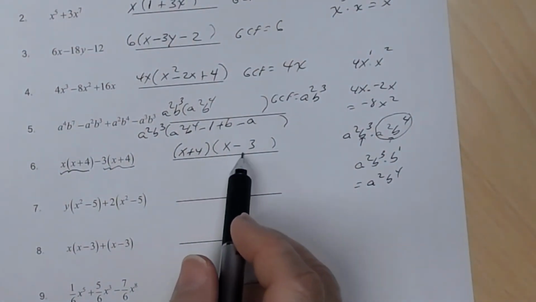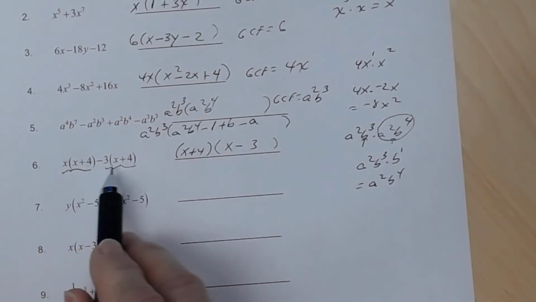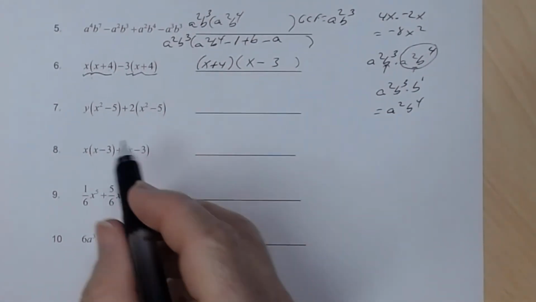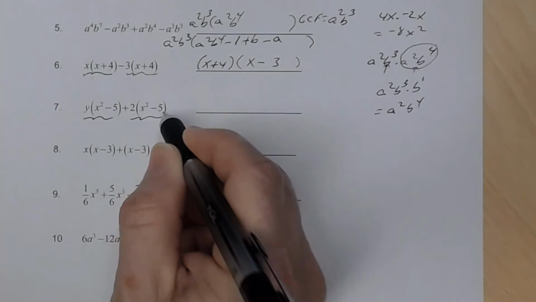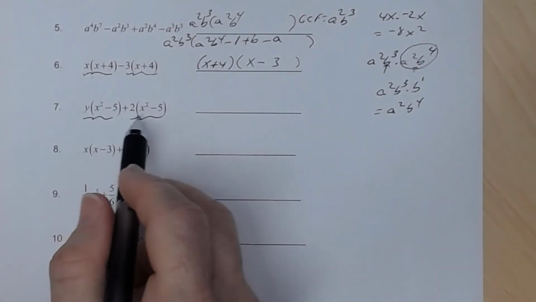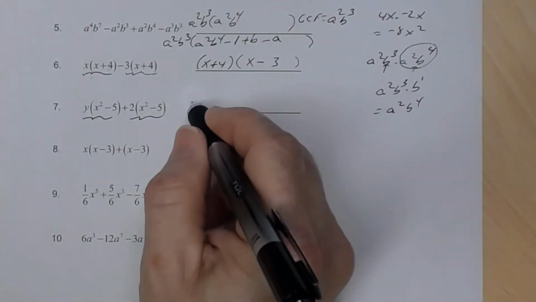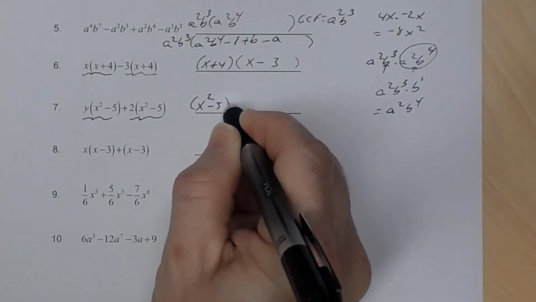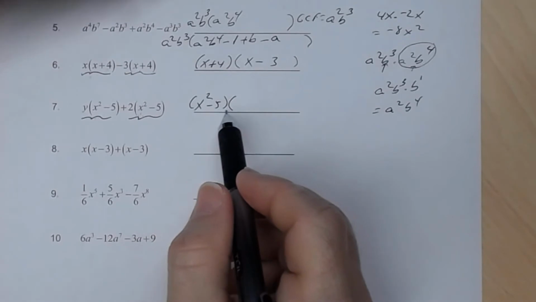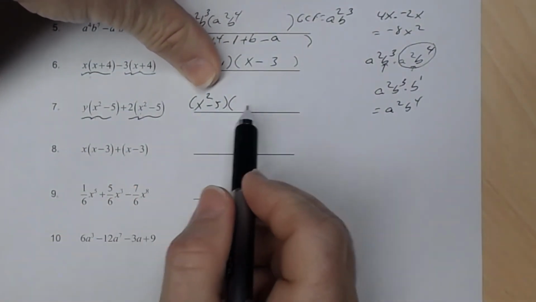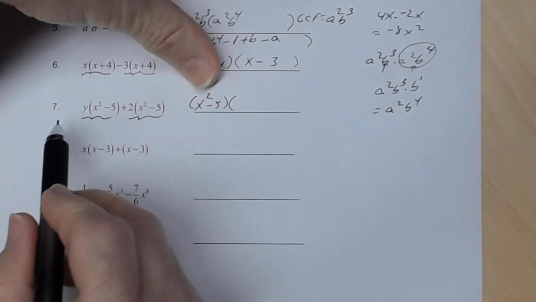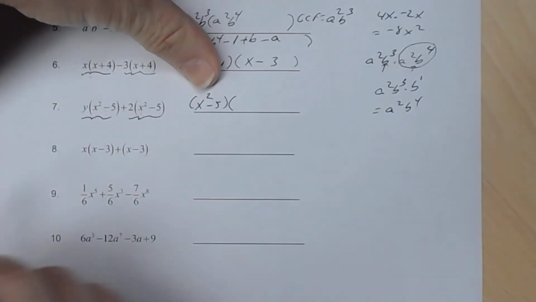The GCF times a polynomial will give us these 2 terms back. Same thing here. Think of this as 2 groups. And so the GCF of these 2 groups, what you have in common, is x squared minus 5. So put that in parentheses. And then ask yourself, x squared minus 5 times what polynomial will give us these two groups back, will give us this polynomial back.